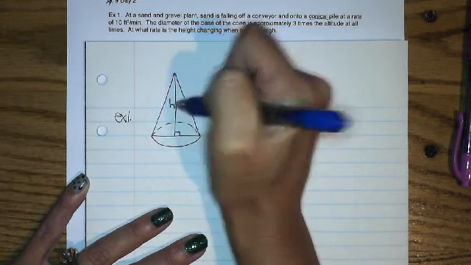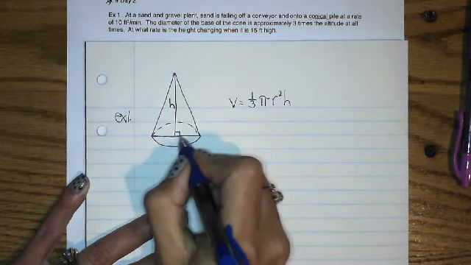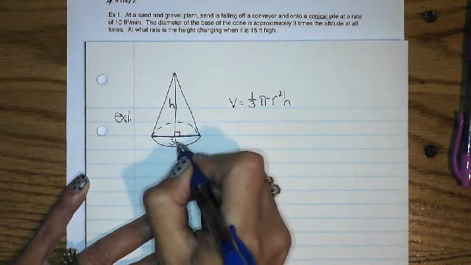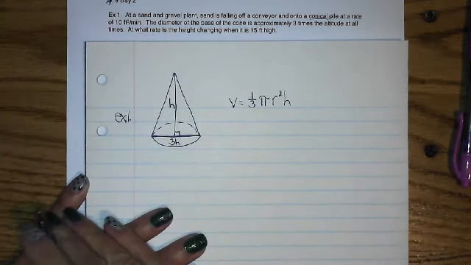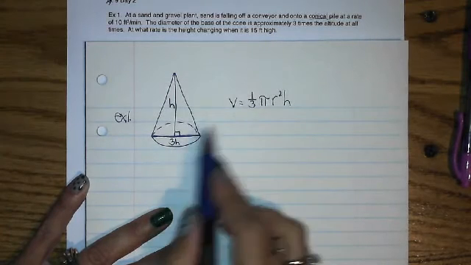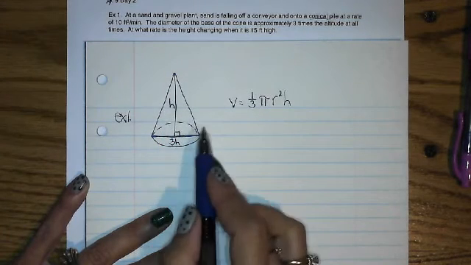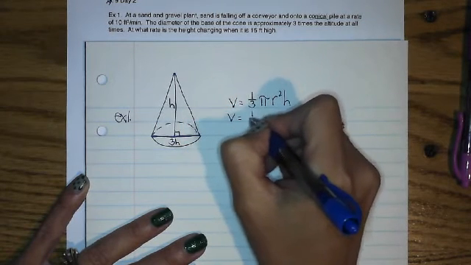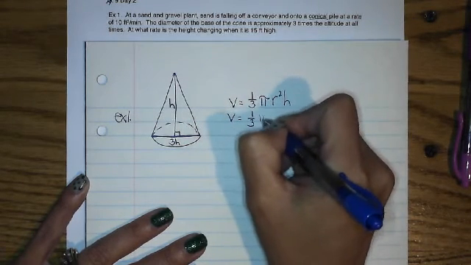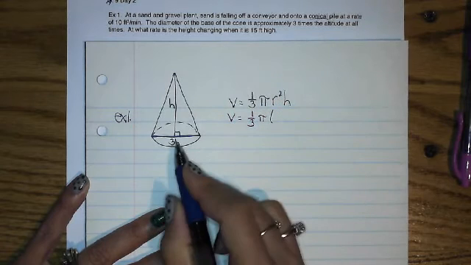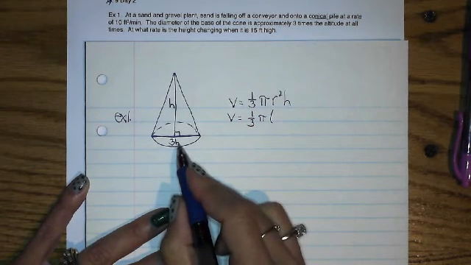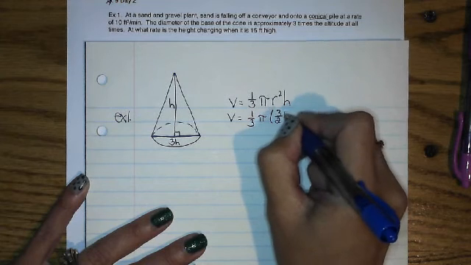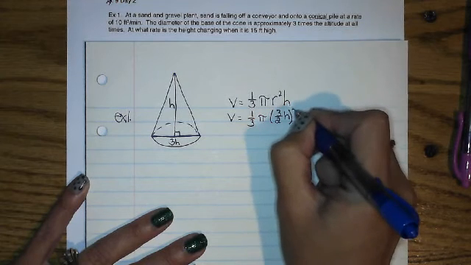So if I call the height h, that means the diameter can be written 3h. And now I can write the radius in terms of the height, because they gave me that relationship, making my equation a little bit easier to work with when it comes to derivative. So the radius is going to be half of 3h, so I'll go 3/2 h, or you can put 1.5h.